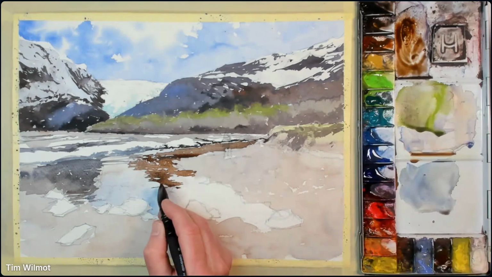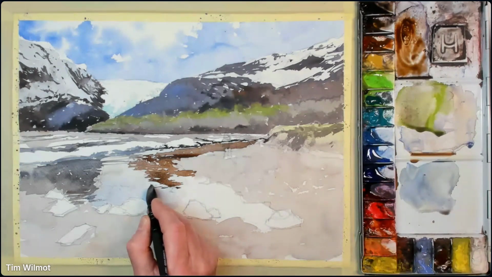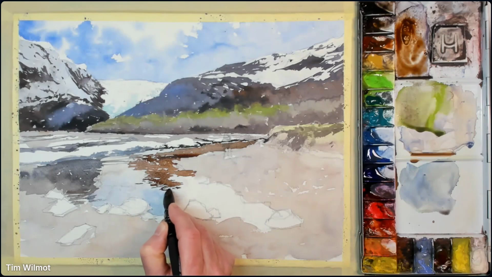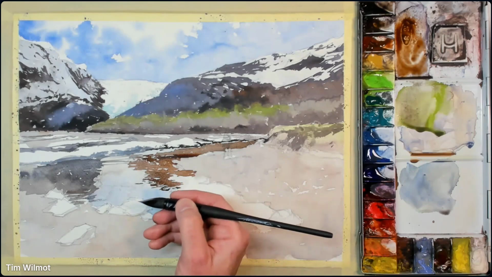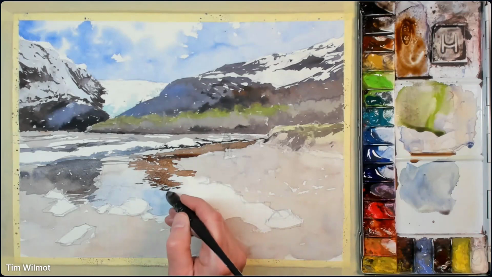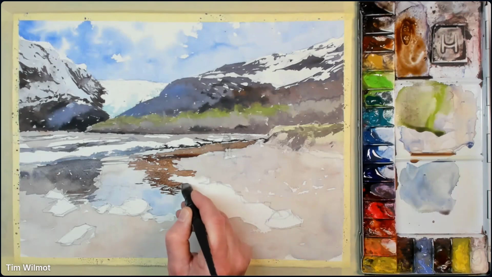Now I want to suggest, on the edge of this reflection, just a little bit of disturbance in the water. This sort of brush with that shape of the head is quite good for this.